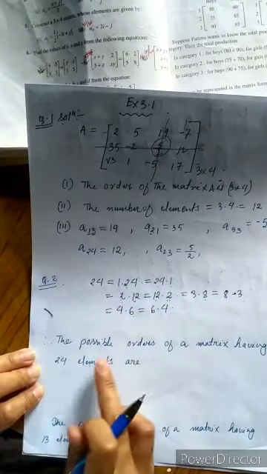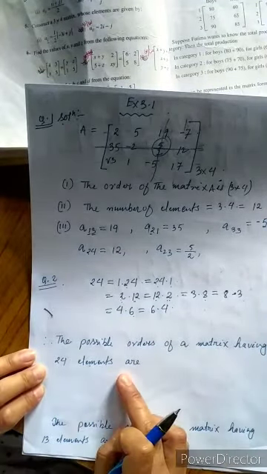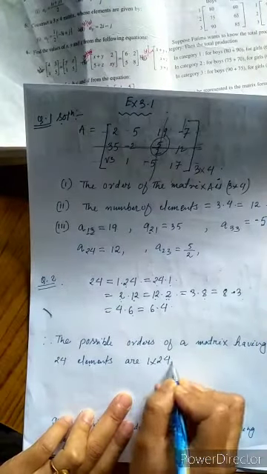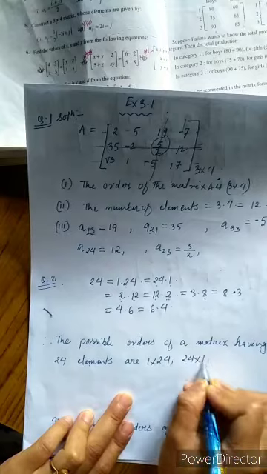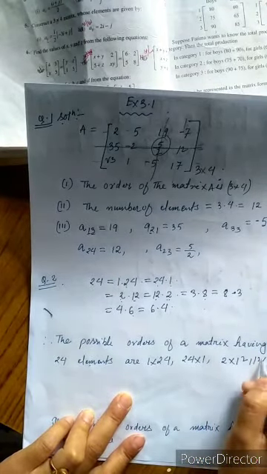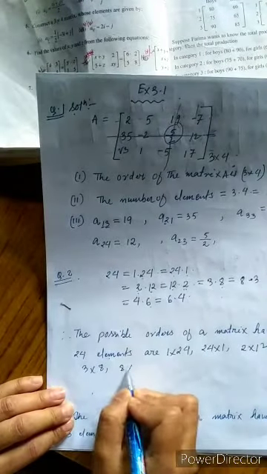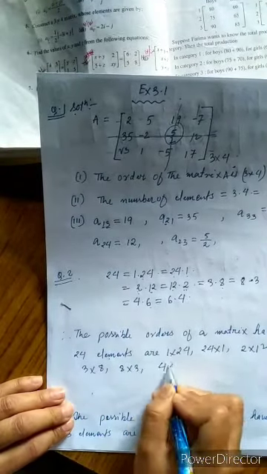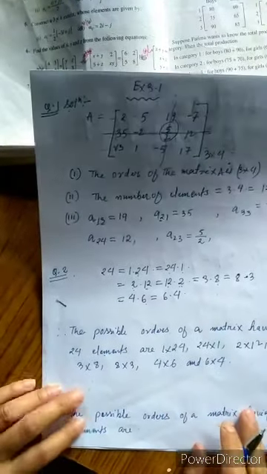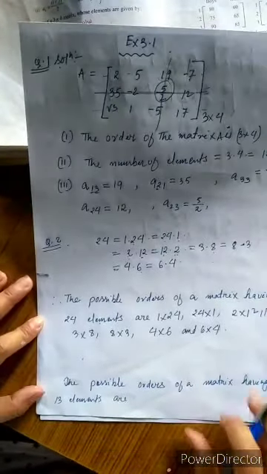Therefore, the possible orders of a matrix having 24 elements are 1 by 24, 24 by 1, 2 by 12 and 12 by 2, 3 by 8, 8 by 3, 4 by 6, and 6 by 4. These are the possible orders of a matrix with 24 elements.